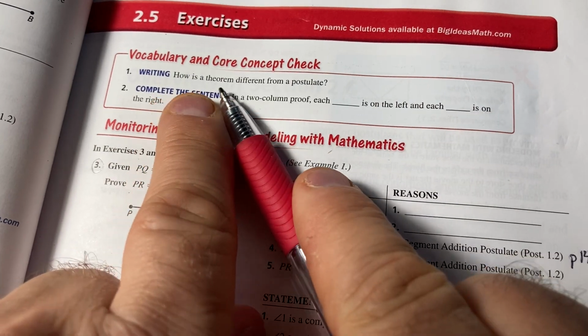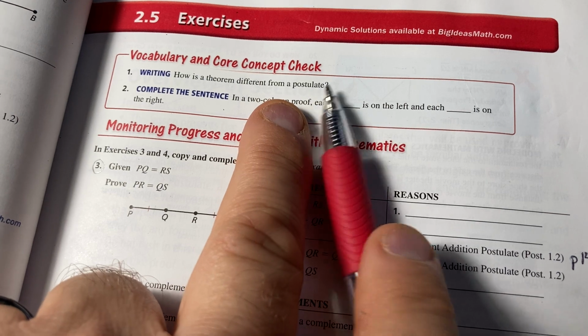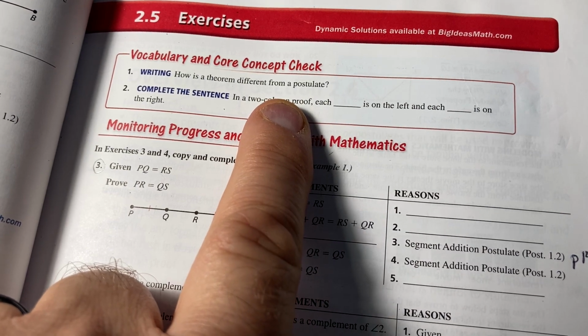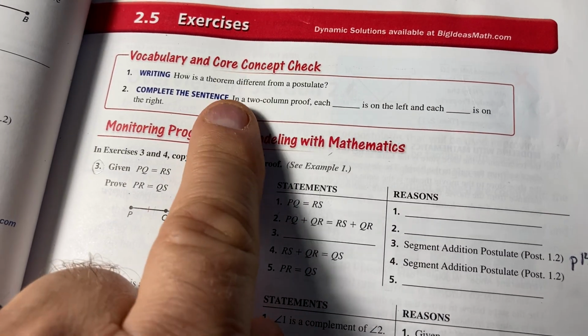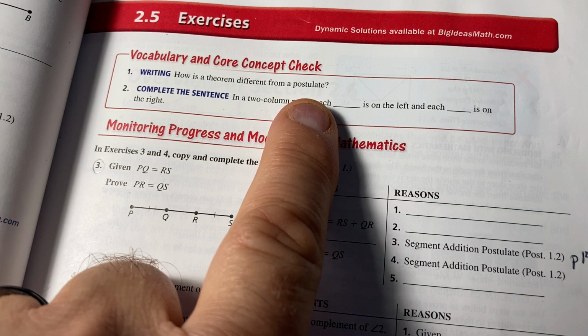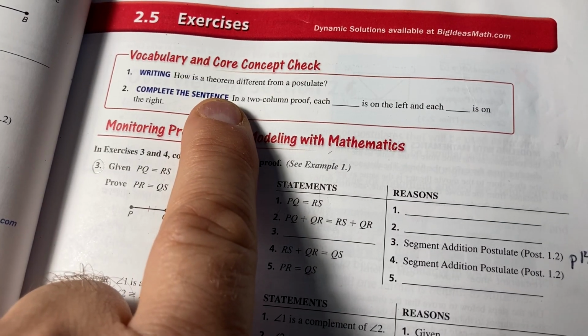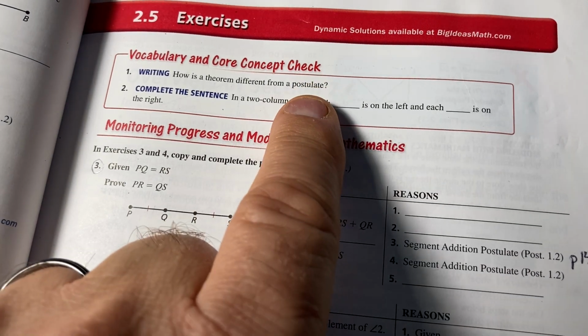Well, let's dive right into this and let me show you some of this stuff right here. Number one, how is a theorem different from a postulate? Well, a postulate is a rule that is accepted to be true without a proof. A theorem, in order to be true, you need to prove it. A postulate is accepted as being true without a proof. A theorem needs to be proven.